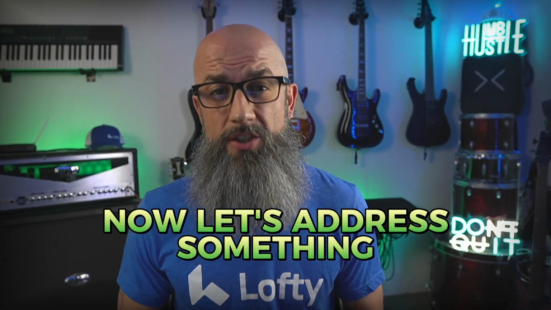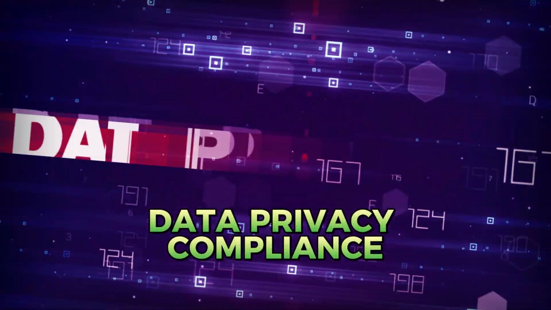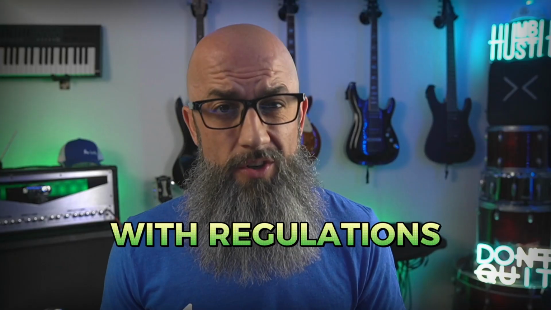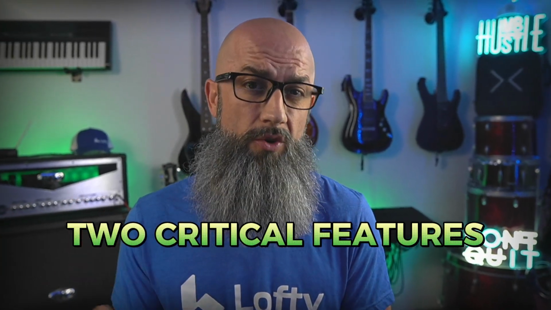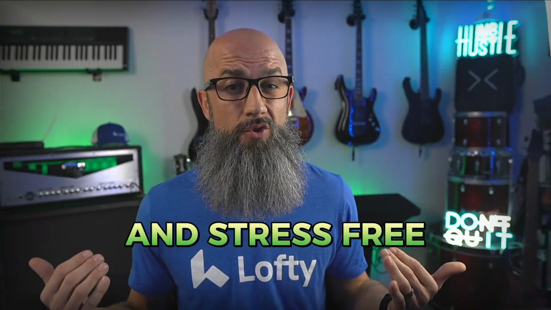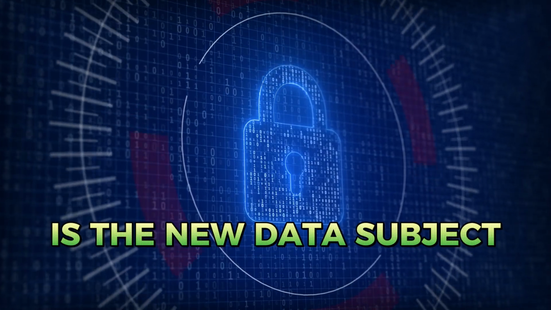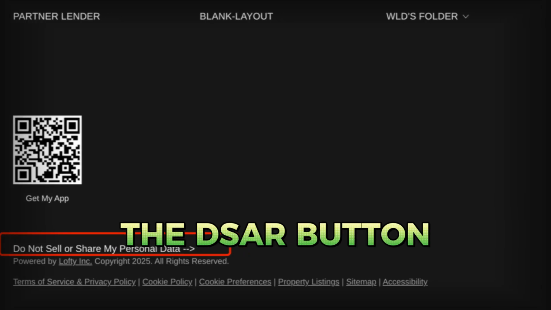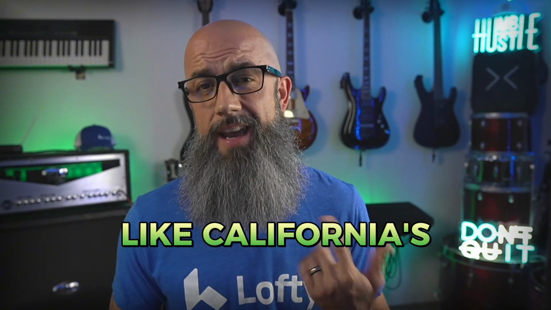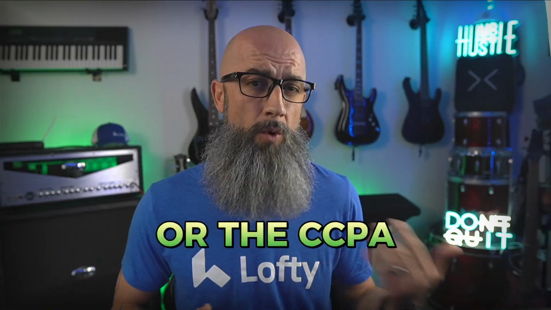All right, now let's address something every real estate pro needs to be on top of, which is data privacy compliance. With regulations constantly evolving, Lofty went ahead and introduced two critical features that make staying compliant simple and stress-free. First up, it's the new Data Subject Access Request, or what's called the DSAR button. Specifically, this is designed to help you comply with regulations like California's Consumer Privacy Act or the CCPA.